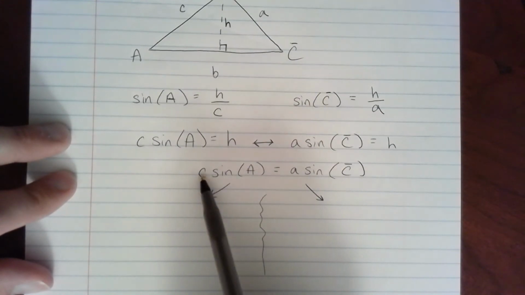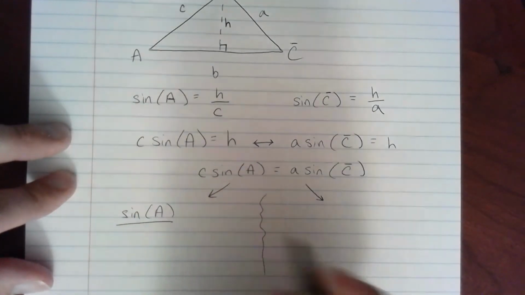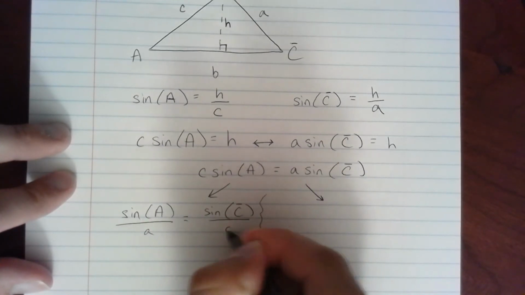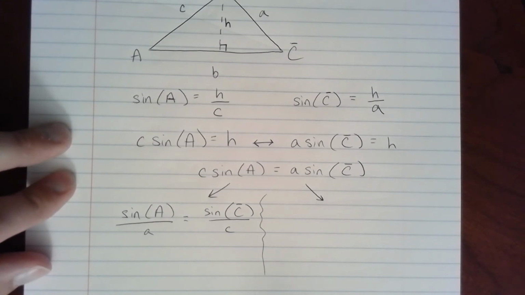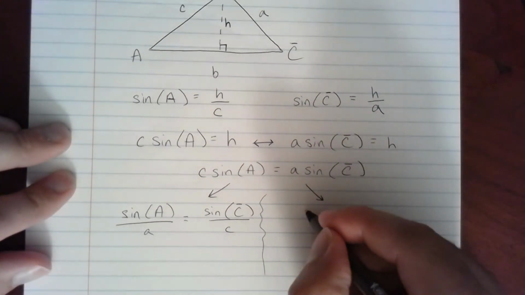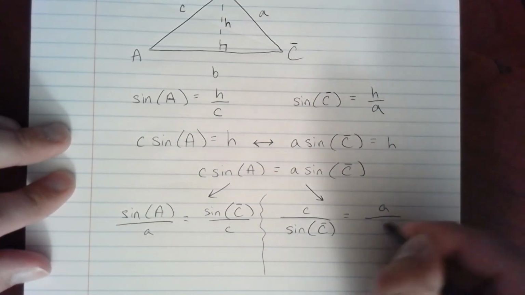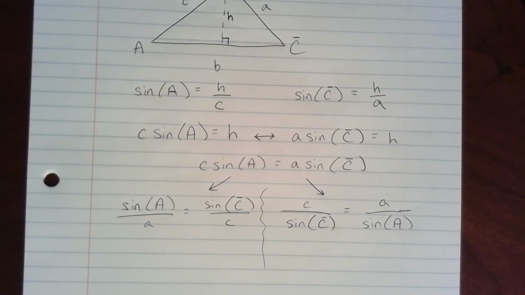I could divide both sides by little c and little a, and I would get sine of A over little a equals sine of C over little c, or I could divide both sides by sine of big A and sine of big C, and instead I would get c over sine of big C equals little a over sine of big A. Either version of this should look very familiar now. Obviously, I've left out sine of big B and little b, but that's because this is set up to prove the relationship between A and C.